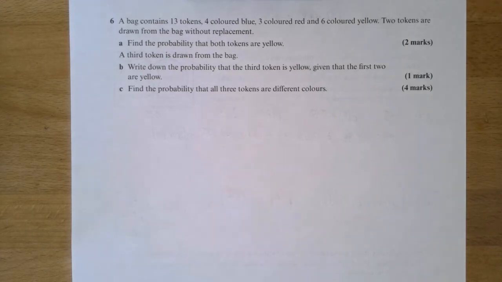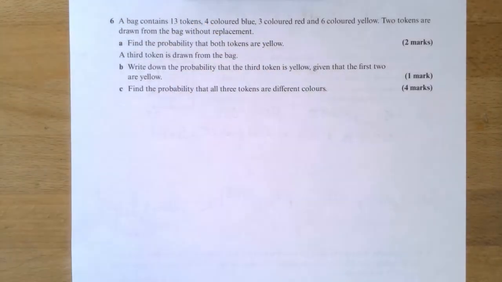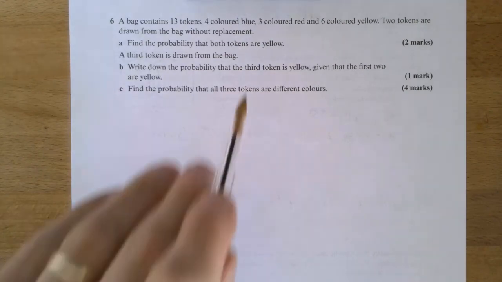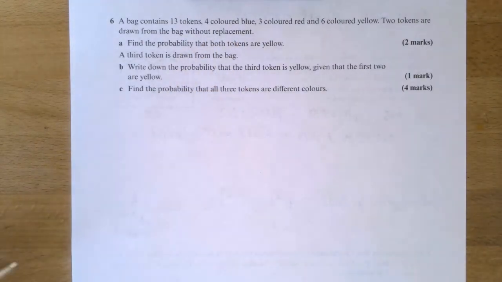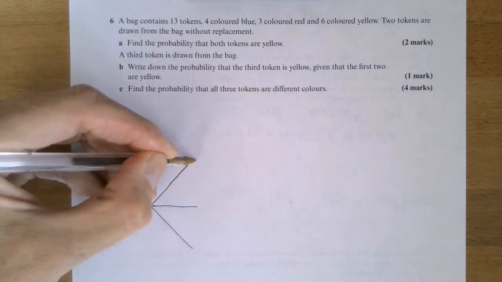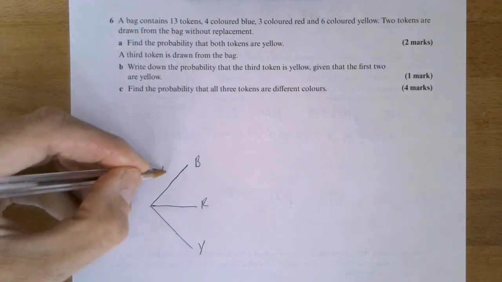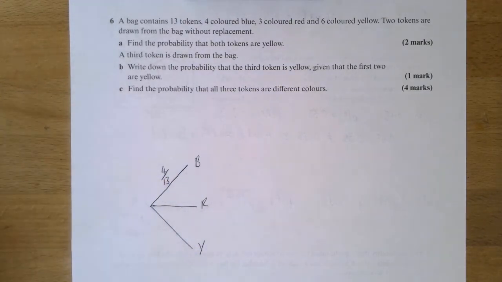And to try and demonstrate why I wouldn't, I'm going to draw one. Okay, so a bag contains 13 tokens and they're blue, red and yellow, and 2 tokens are taken without replacement. That's key, isn't it? Because that means that once you've taken your first one out, your first one could be blue, red or yellow, and this probability is 4 out of 13, for example.